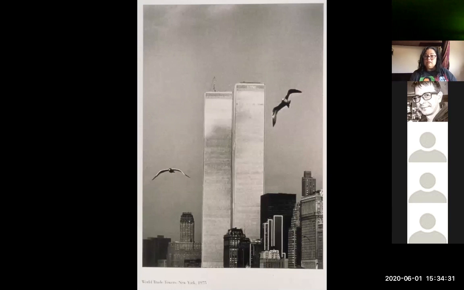This image is another one that kind of plays around with our sense of scale. It was made by a Hungarian photographer named André Kertész, and it's the view from his window in Greenwich Village, New York City, looking south out to the World Trade Towers. But we have these birds that appear to be enormous. They look kind of like pterodactyls flying around the trade towers.